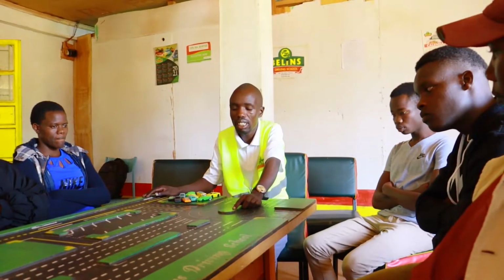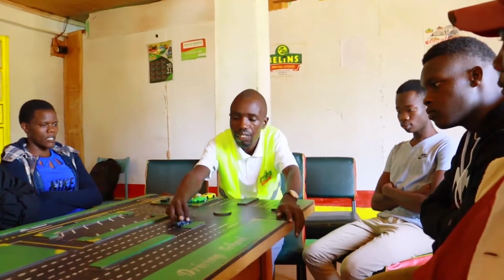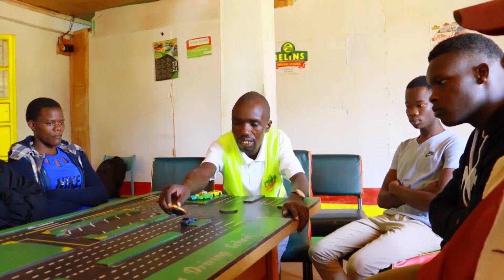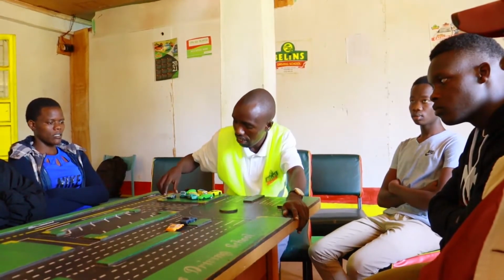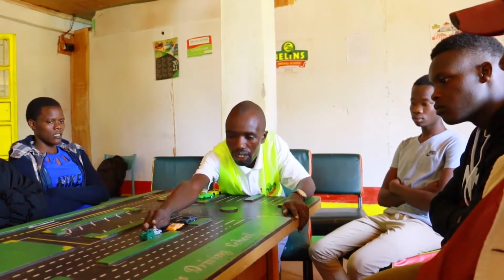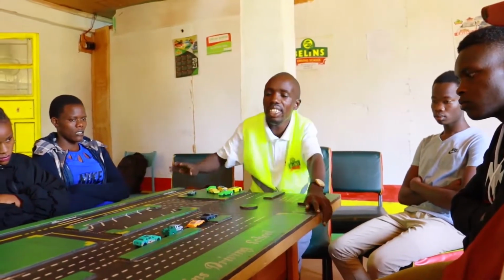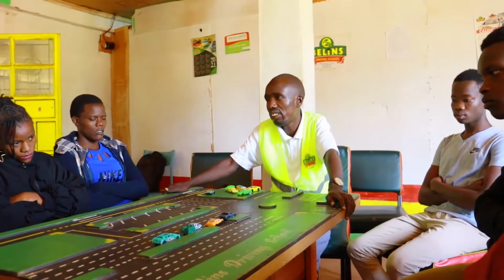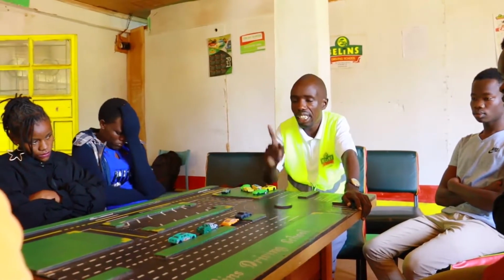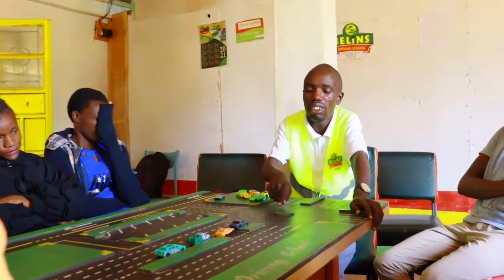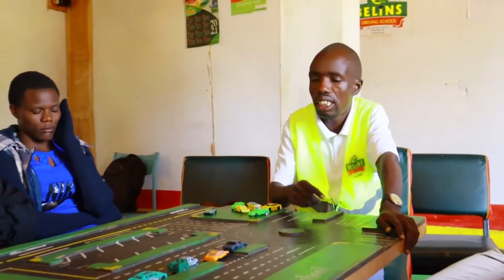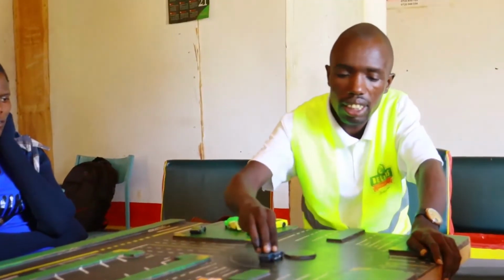For example, these four vehicles are in the same lane. There's a possibility that these four vehicles can go the same direction. But they can as well go different directions, being controlled by the no man's land. So this one can decide to go this way.